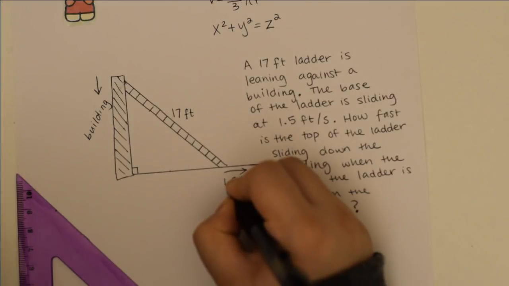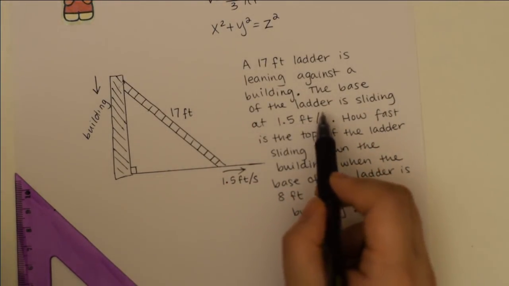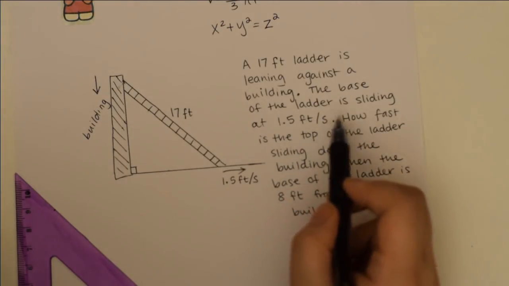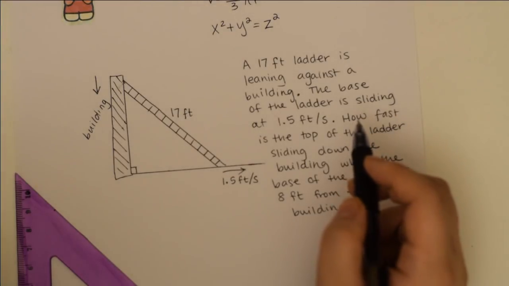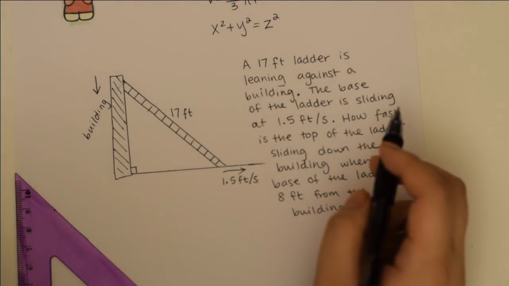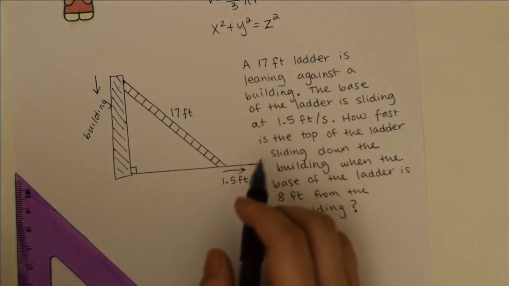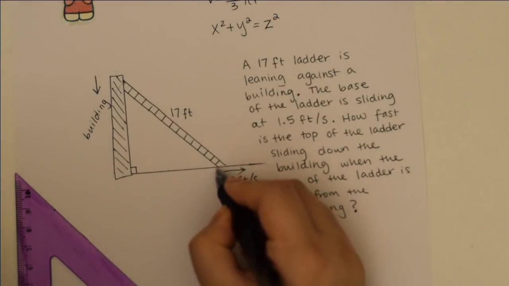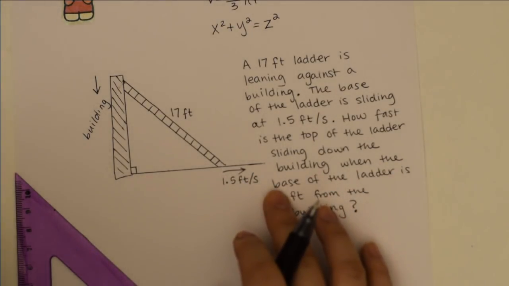So notice the units. The units tell you it's some sort of velocity, right? Feet per second, like miles per hour, or meters per second, or whatever. So it's something per time, it's distance per time. That means this base is going to be sliding there. So that is a rate.